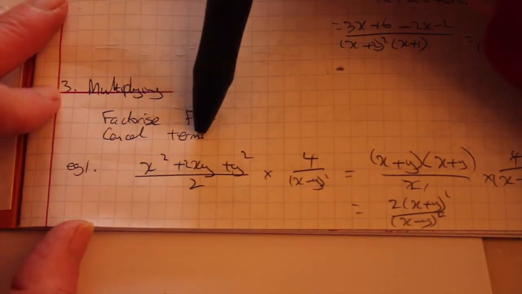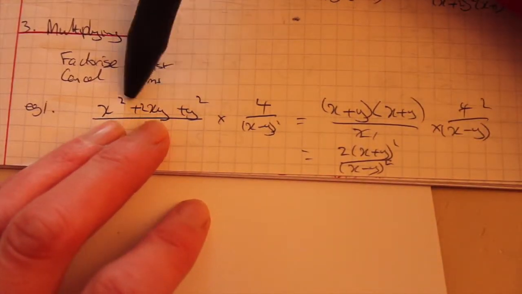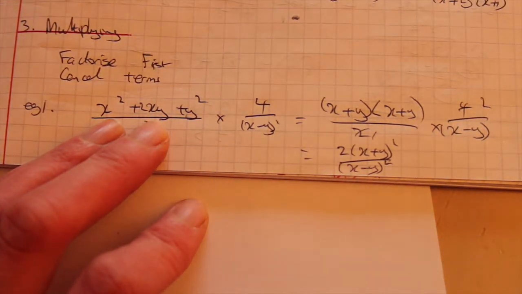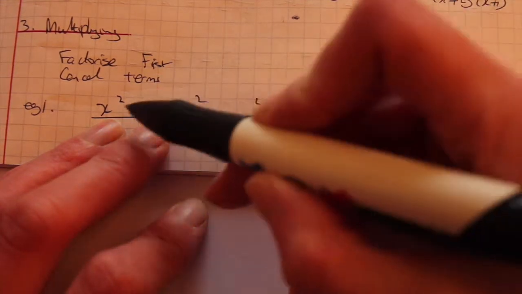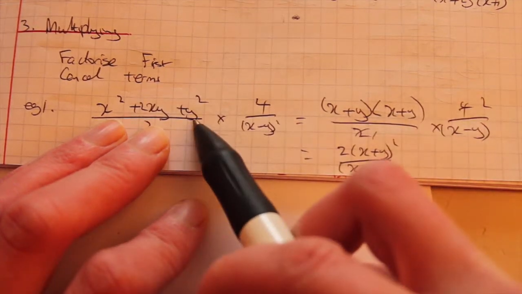Multiplying. Factorise first and then cancel terms. And if you look at this one, this is one of the special cases. It's no common numbers, no common letters, not the difference of 2 squares. That actually is an easy quadratic. What multiplies to give x squared? x and x. What multiplies to give y? y and y.